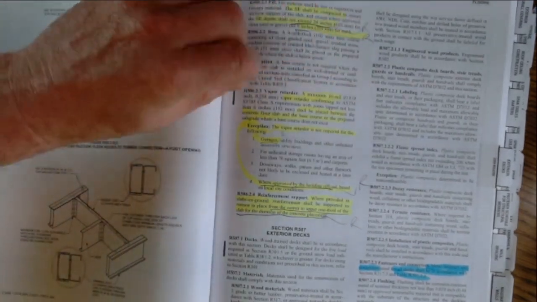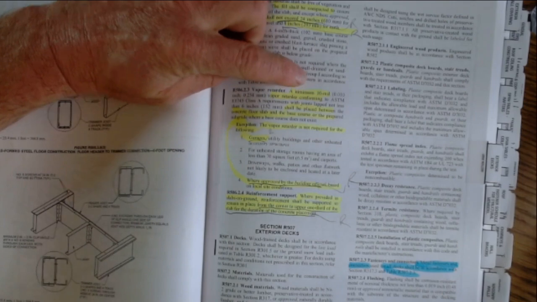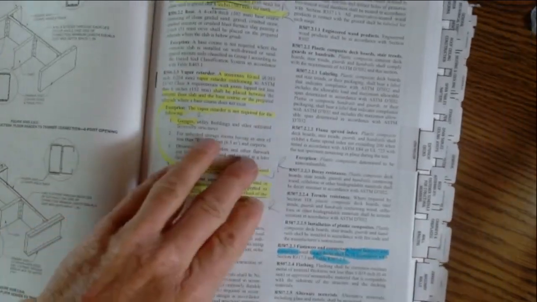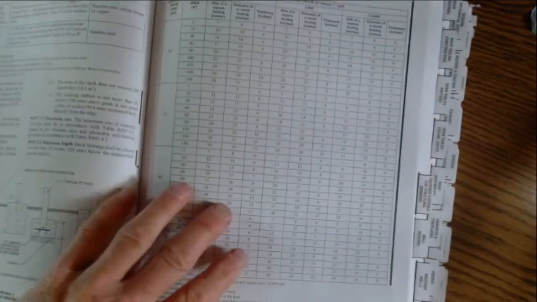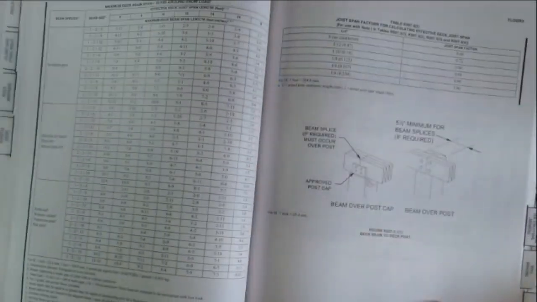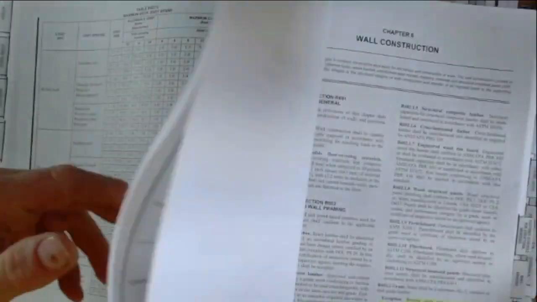Yeah, so this is the one place where there's a different vapor retarder than 6 mil. Just know the section 506.2.3. A little bit different. A lot of the stuff you just don't need to know.